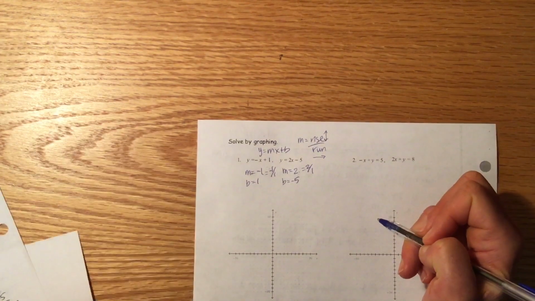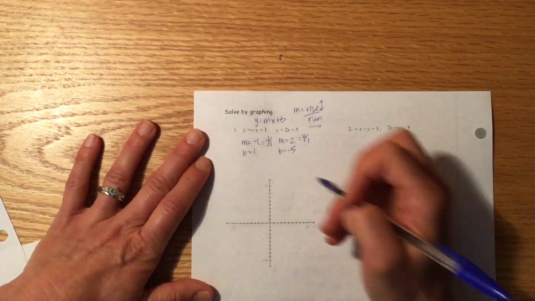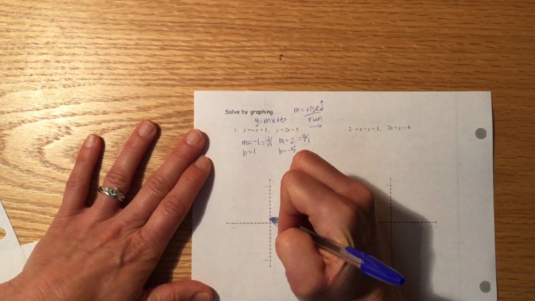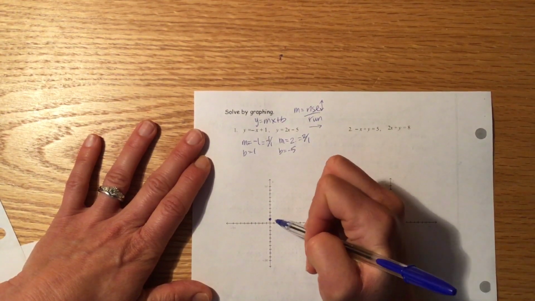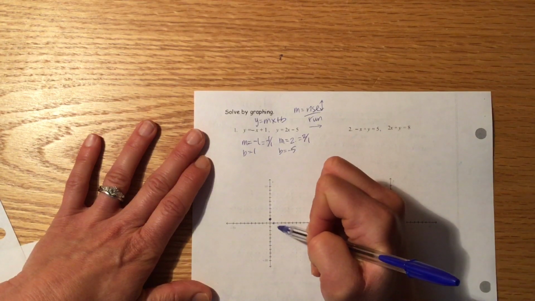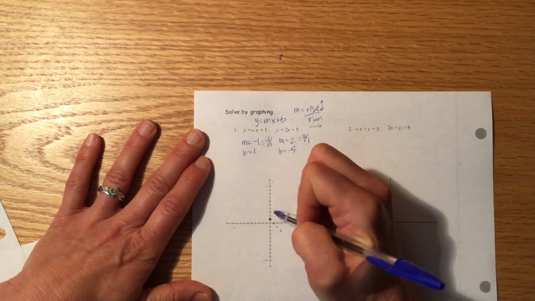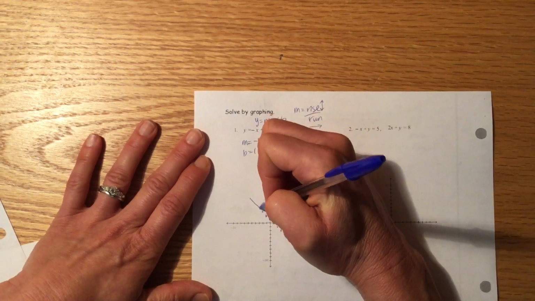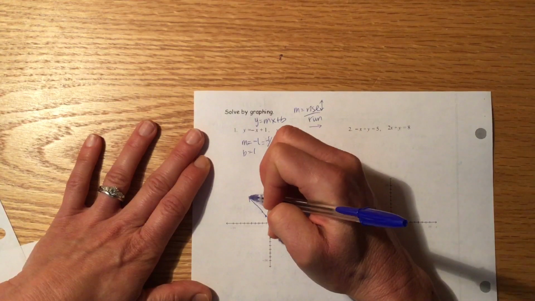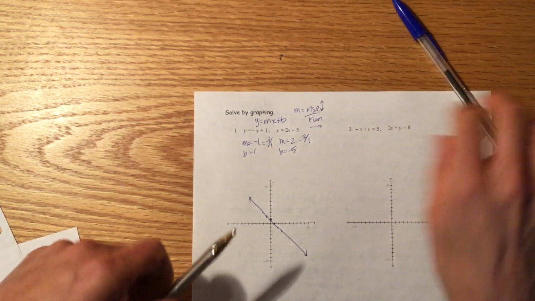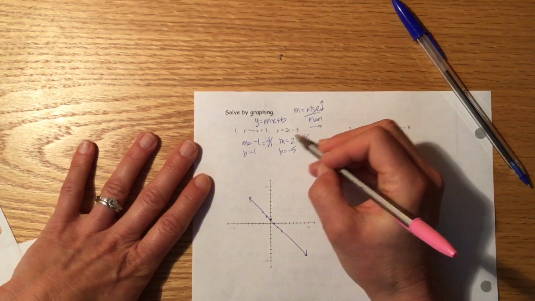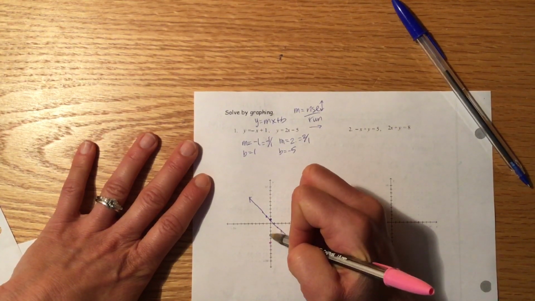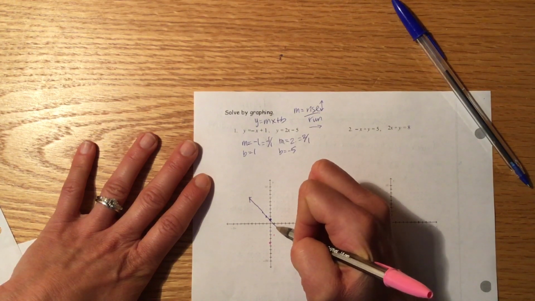So you might want to have different colors to graph these. For the first equation, remember your starting point is the y-intercept where it crosses the y-axis. And my slope is -1, so down 1 over 1, down 1 over 1. And you can go the other direction, up 1 over 1 to the left. Remember to extend your line and draw arrows. And I'll do my other one in pink. My y-intercept is -5. And the slope is 2, so up 2 over 1, up 2 over 1.